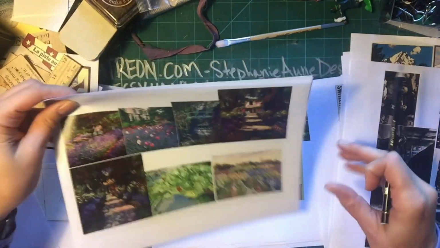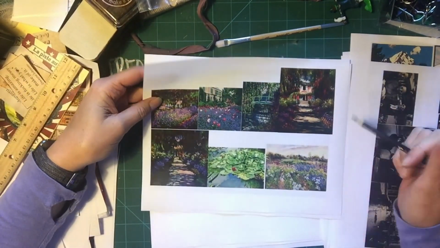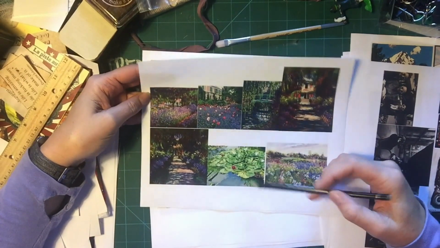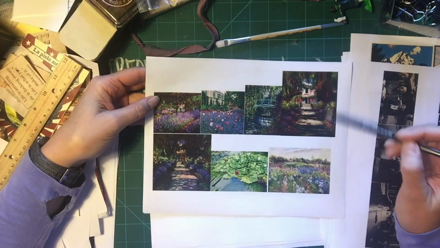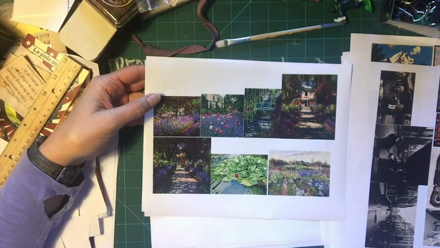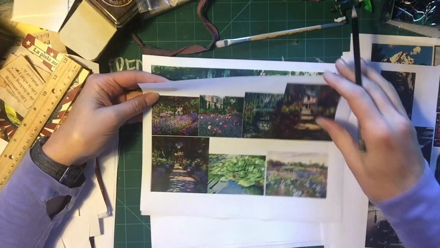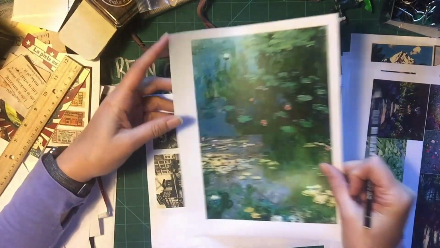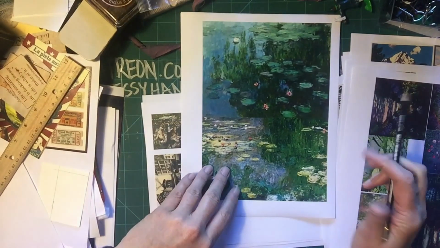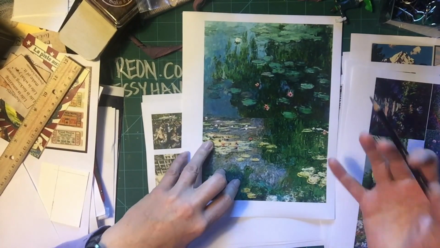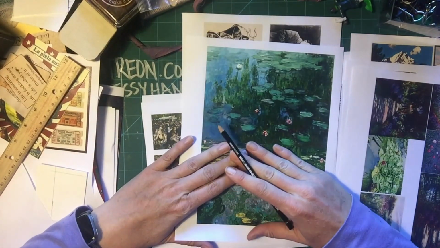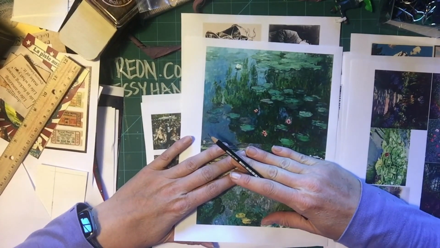Okay, so I get to go to Monet's Gardens. That's what all of these images are from, or paintings are taken from. The water lilies, oh my gosh. Now these actually have a lot of depth to them in real life. I've been fortunate enough to see them.